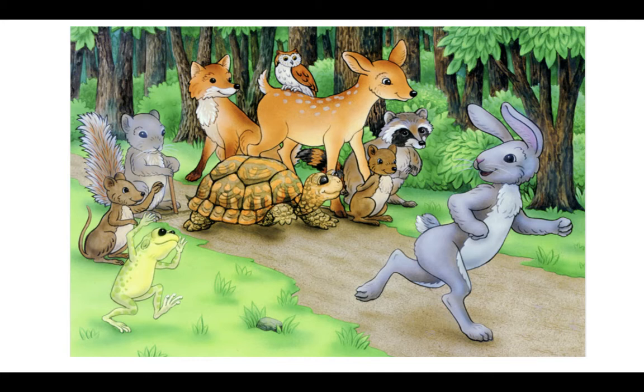After he stopped laughing, he said, "But you are such a slow poke. I can beat you without even trying." "We will see," said the tortoise. The two decided to race the next morning. All the big and little animals of the forest were excited to watch the race. They all wanted the tortoise to win, but they didn't think he had a chance against the hare.